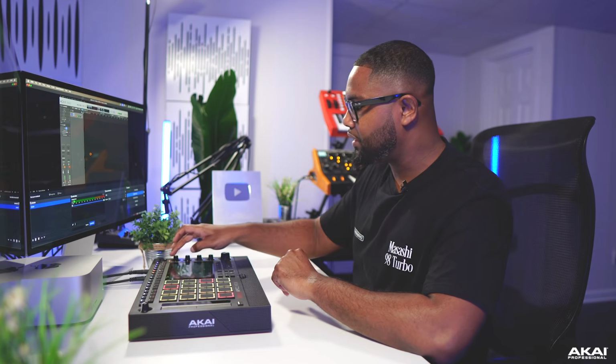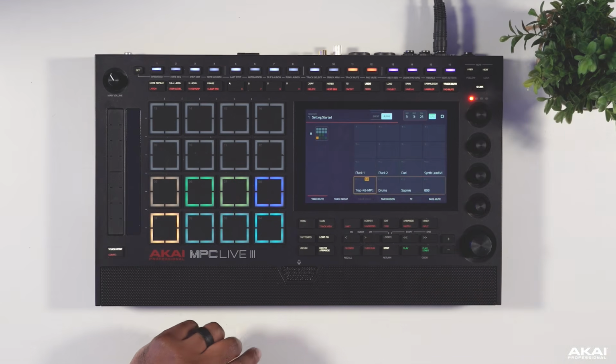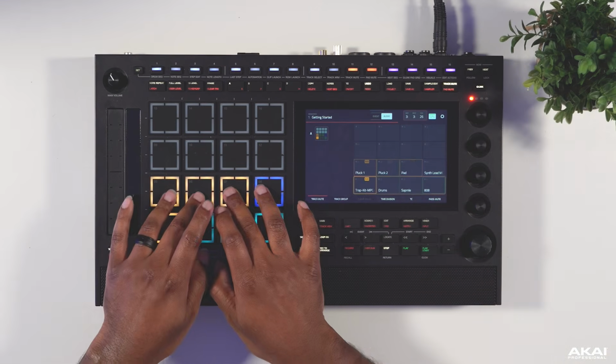All right, let's have some fun with this little arrangement by going to our track mutes, and we can just engage and disengage whenever we want.